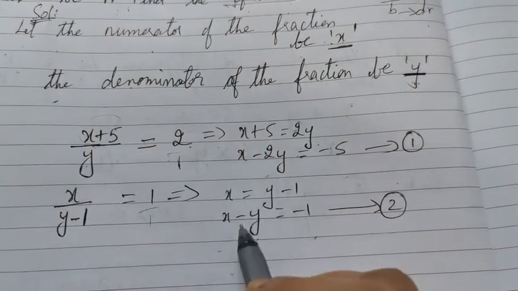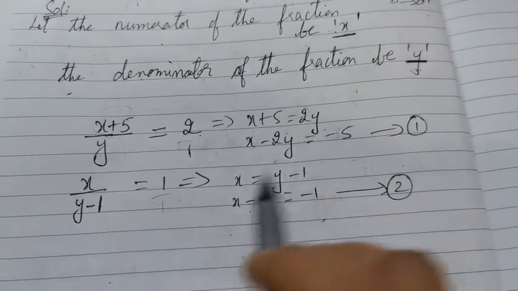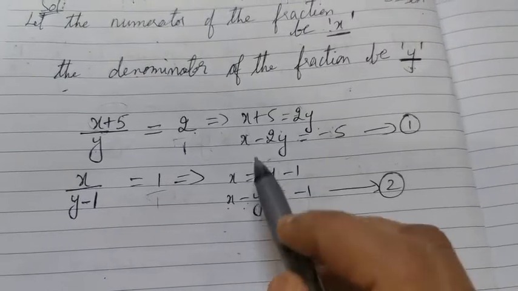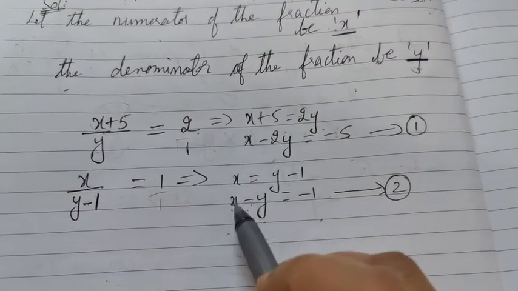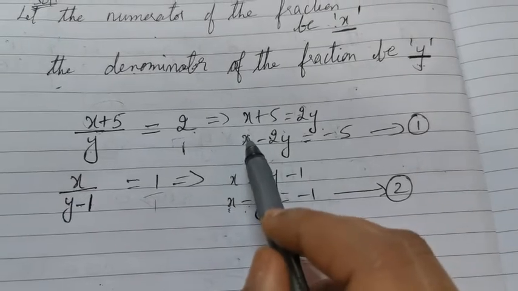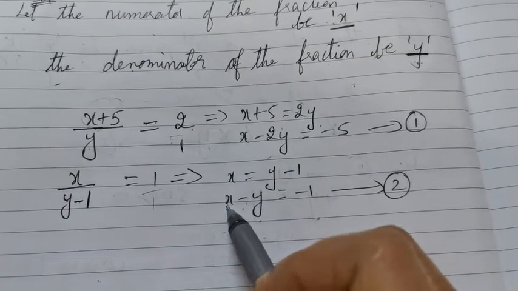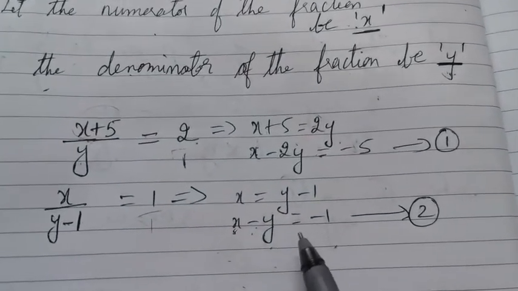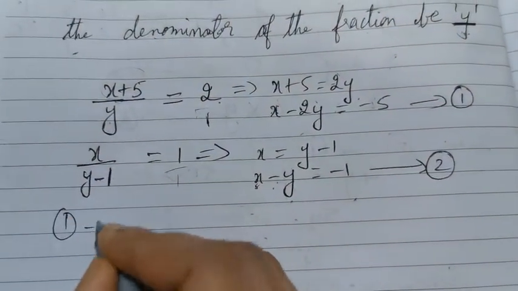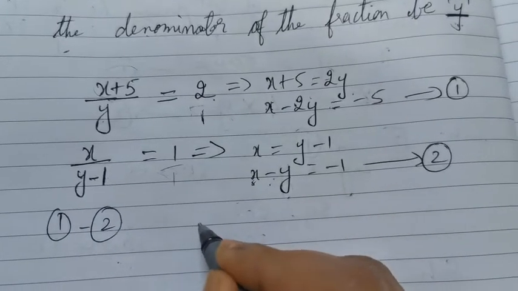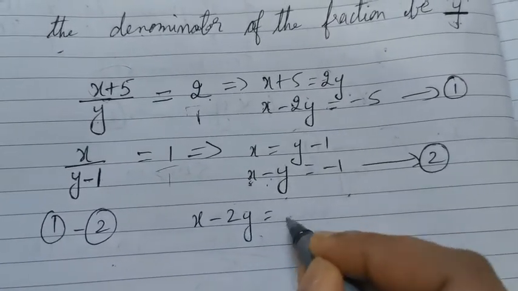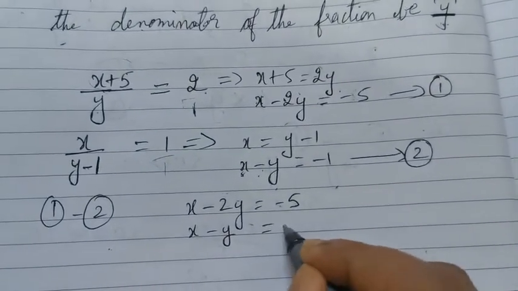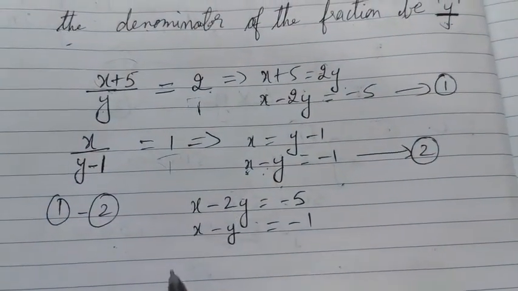Now I have my first equation and second equation. If you see, the coefficient of x is 1 here and 1 here also. So when I add, I will get 2x, but when I subtract, x minus x becomes 0. That means x can be eliminated. So it is better I use the method of elimination here. So I am doing equation 1 minus equation 2. x minus 2y is equal to minus 5 and x minus y is equal to minus 1.